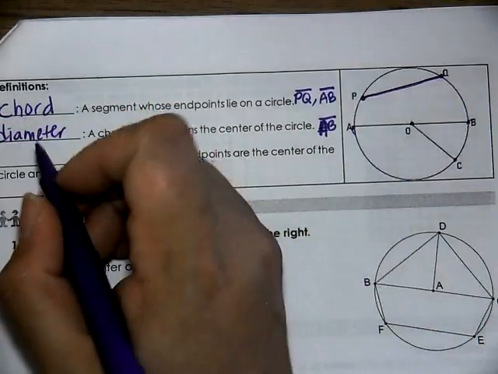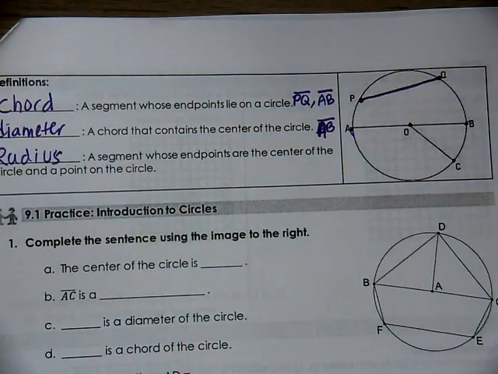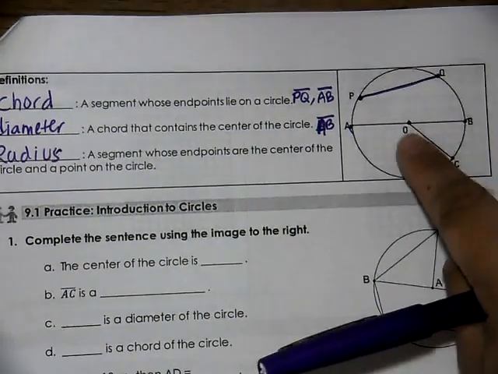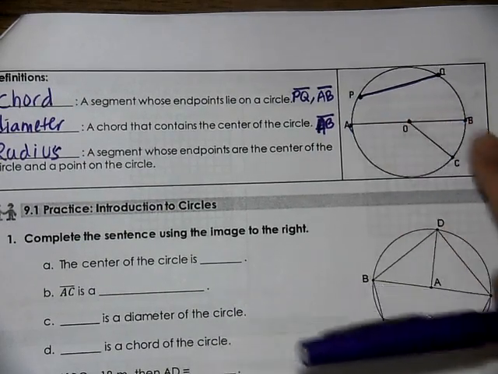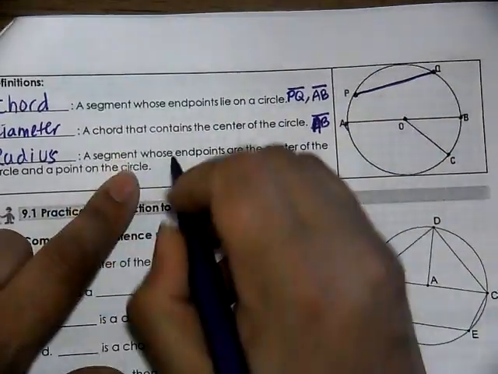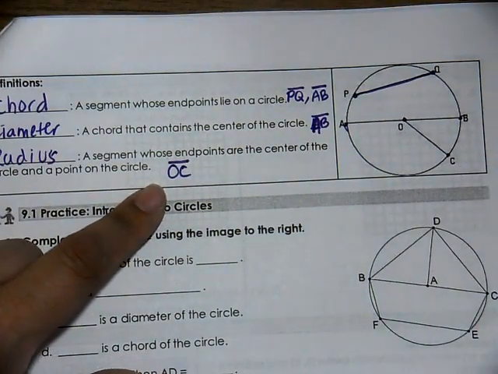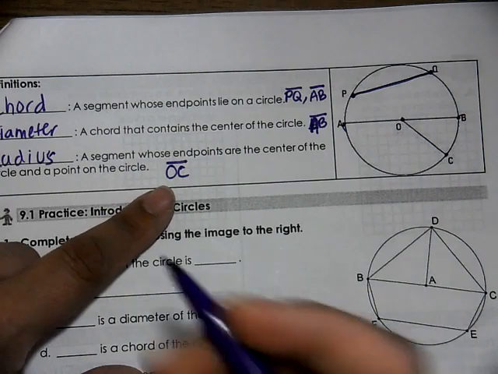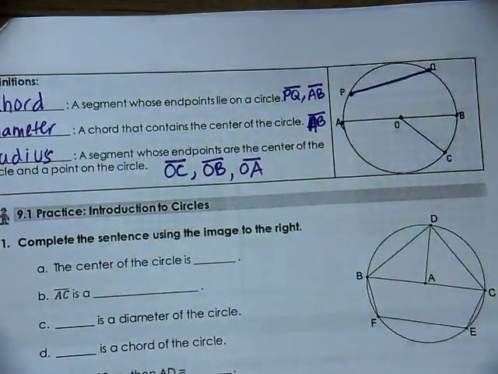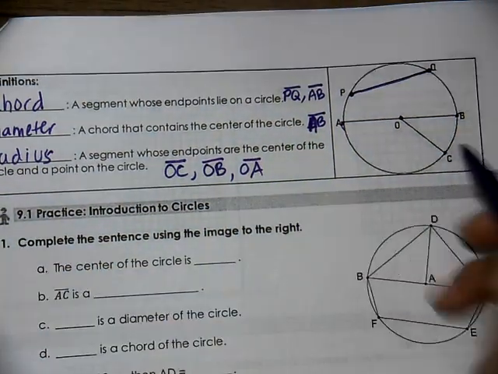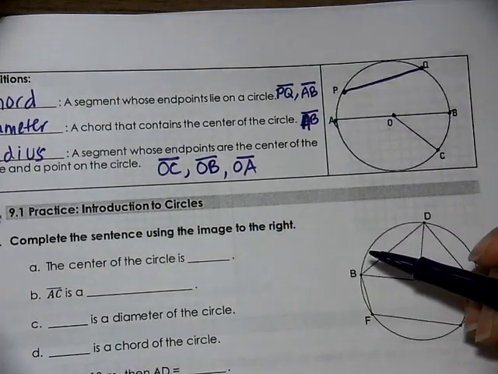And then there's a radius. The radius is a segment whose endpoints are the center of the circle and a point on the circle. So one of the endpoints has to be the center, wherever the center is labeled, in this case O, and then the other point can be any other point. So we actually have a few examples here. I know a lot of people see segment OC, and you can write it the other way around. You could write CO, it does not make a difference which one goes first, but technically OB and OA are also examples of radii. So even though it's part of the diameter, you can go one way to the right, one way to the left, that's still considered a radius.